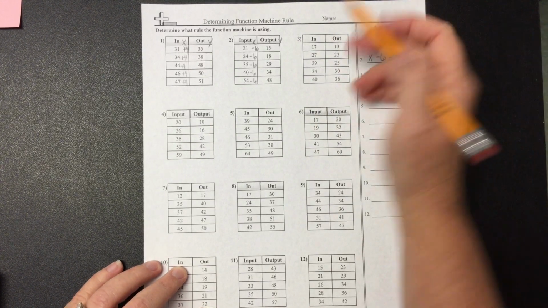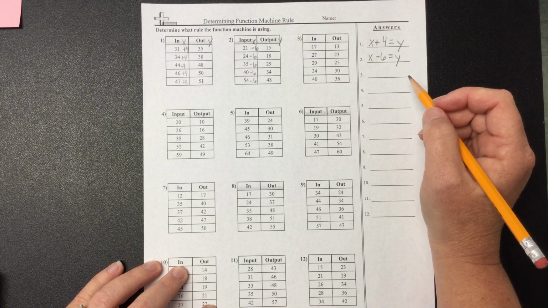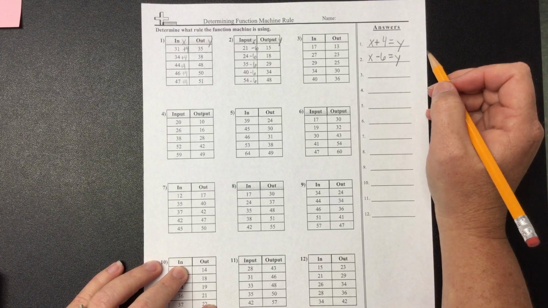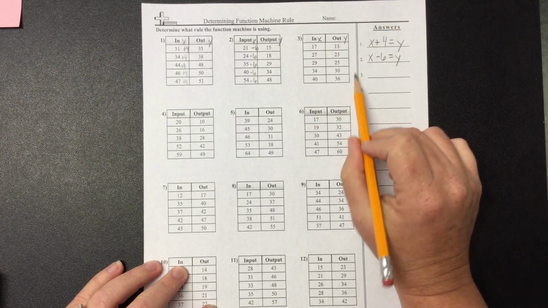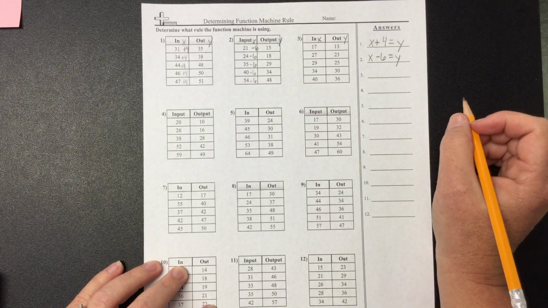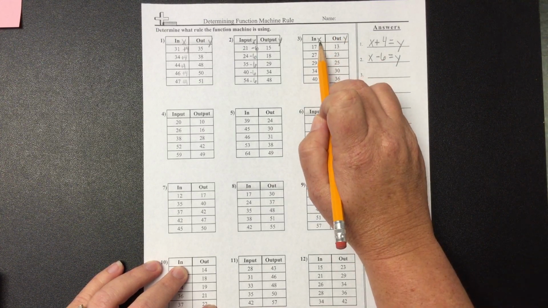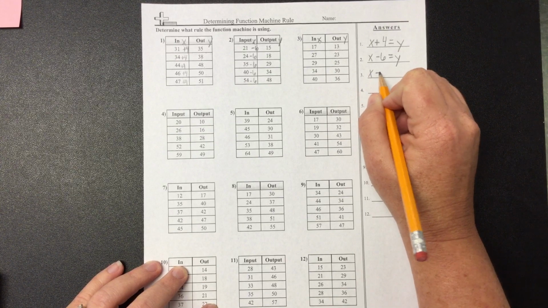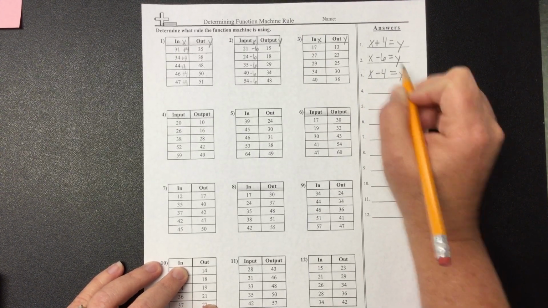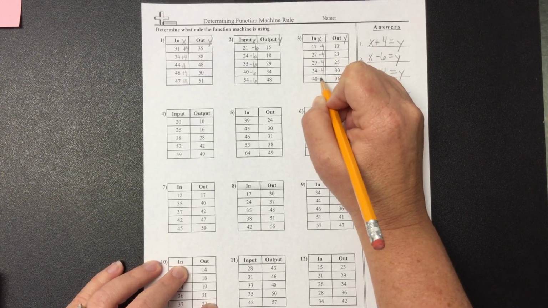Awesome. Okay. Go ahead and give me the equation or the rule for number 3. Raise your hand. Jeffrey. The input is Y and the output is X. Nope. Input is always X. Output is always Y. I want to know the rule or the equation. That 17 to 13 is -4. Okay, so what am I doing to X to get to Y? -4. Very good. So my equation is X minus 4 equals Y, because I'm subtracting 4 every single time.